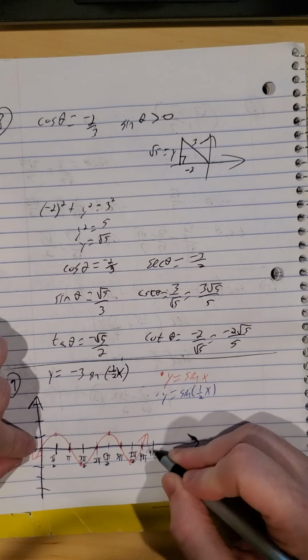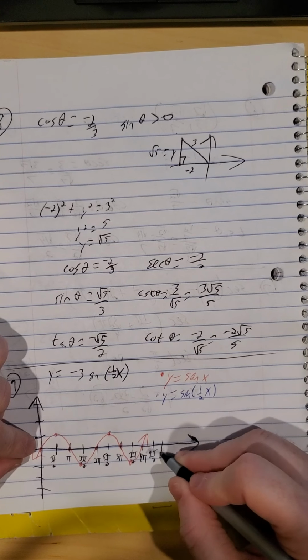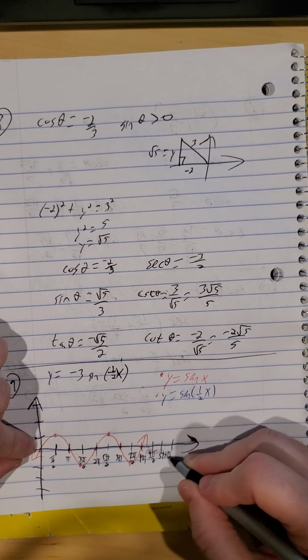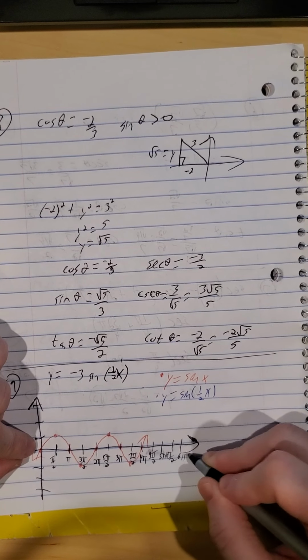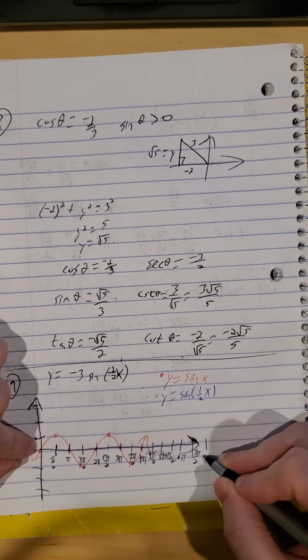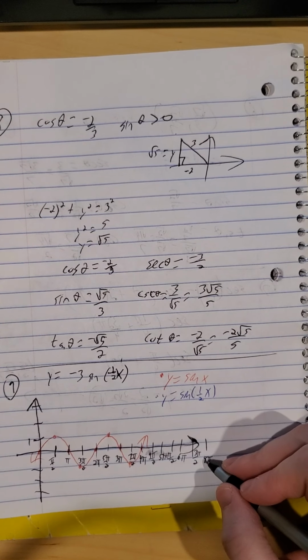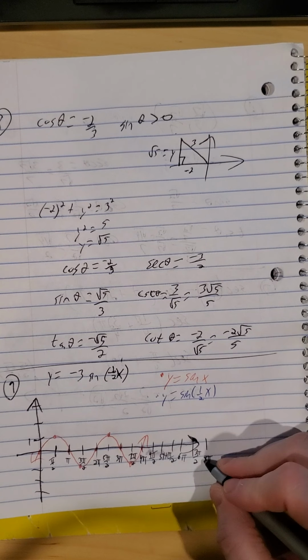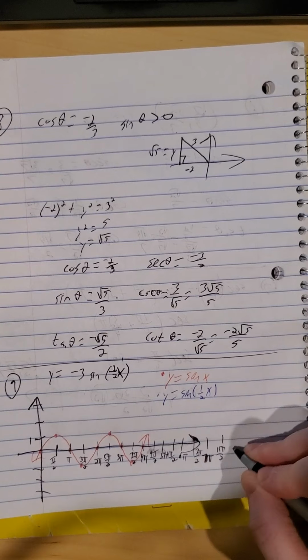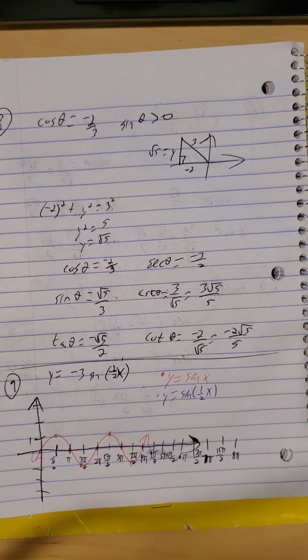So we have our 9 pi over 2, 5 pi, 11 pi over 2, 6 pi, 13 pi over 2, 7 pi, 15 pi over 2, and 8 pi.